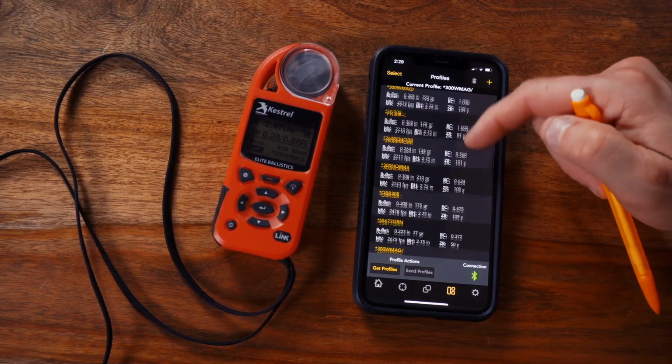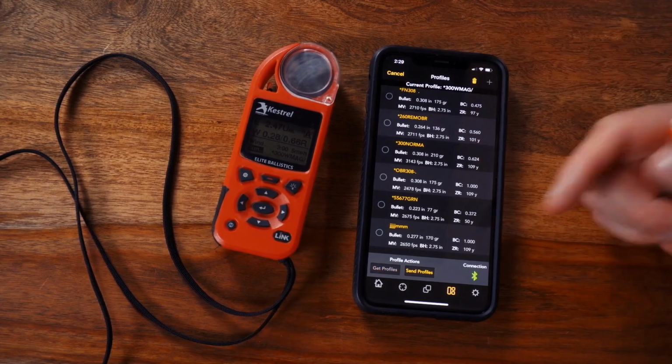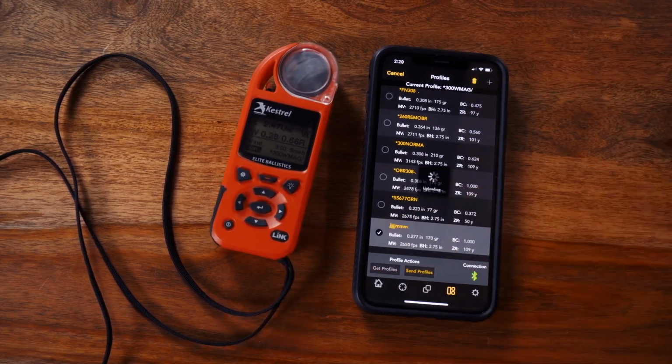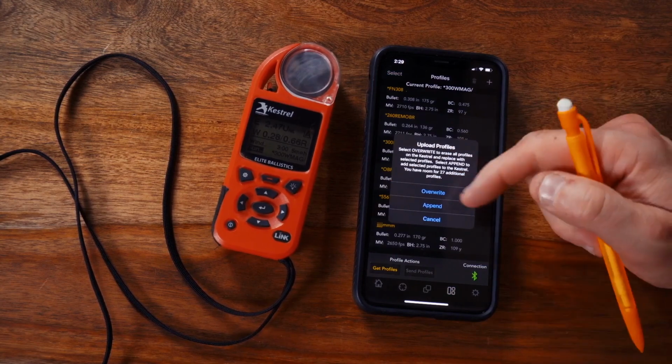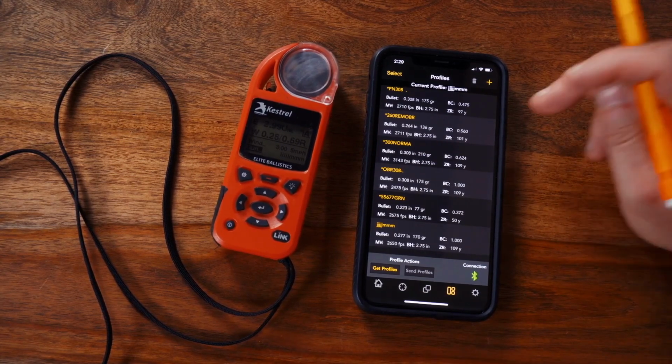Okay, and then, where are you at? There it is at the bottom. I go select that one, send profiles. Now it's pushing that gun to my Kestrel. So I have it in my library on my Kestrel.